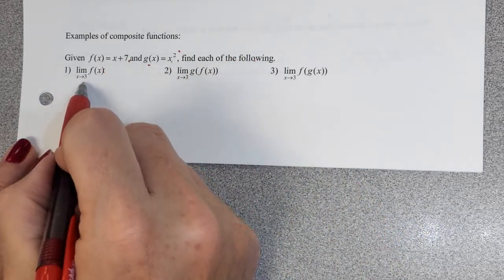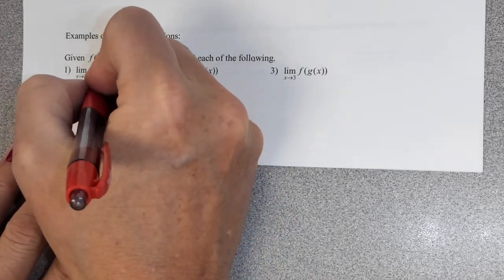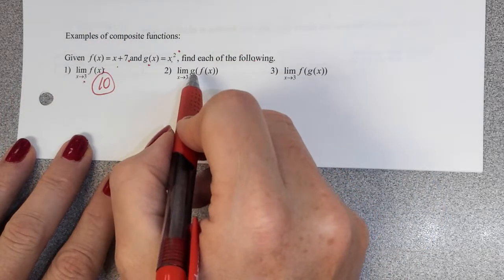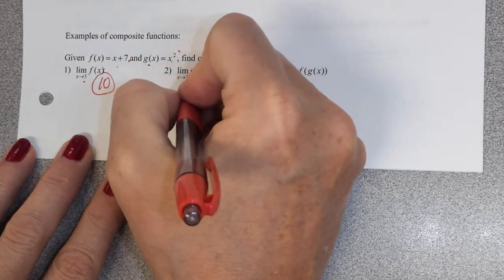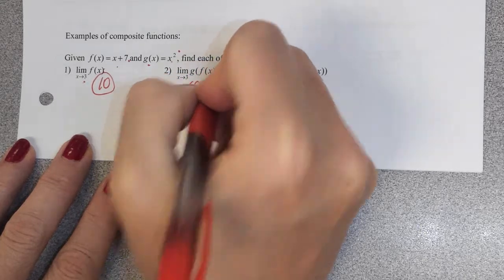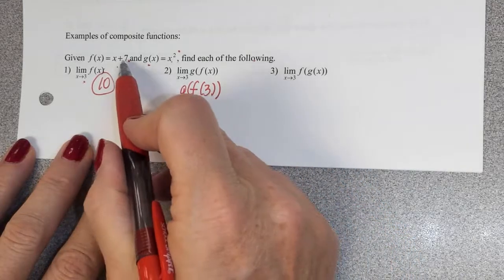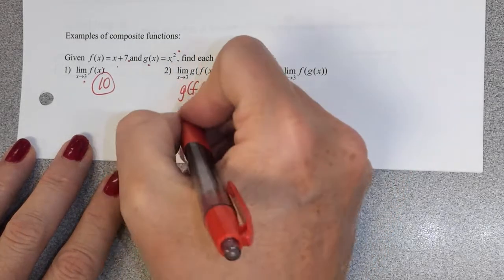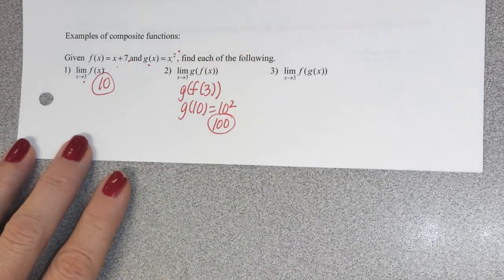Well, to find the limit of f of x as x approaches 3, I plug it in. What do we get? 10. Okay. Now I'm supposed to do this. The limit as x approaches 3 of g of f of x. Well, really, guys, all you have to do is this problem. It's exactly what you would think it would be. We just did that on our quiz. So we plug our 3 into our f function. We get 10. And then we take our 10 and we plug it into the g function. So we're doing g of 10. So 10 squared is 100.